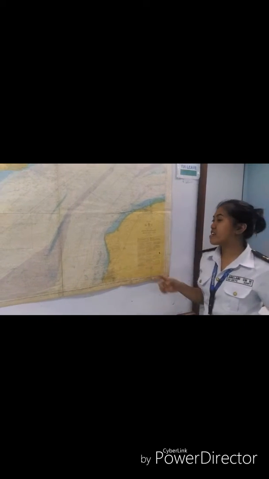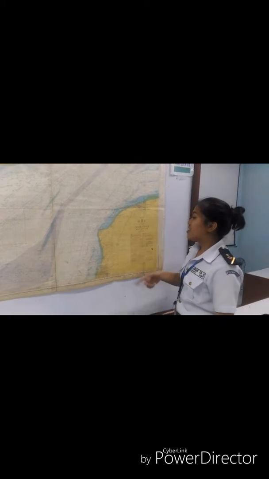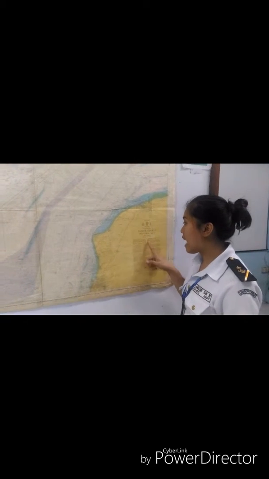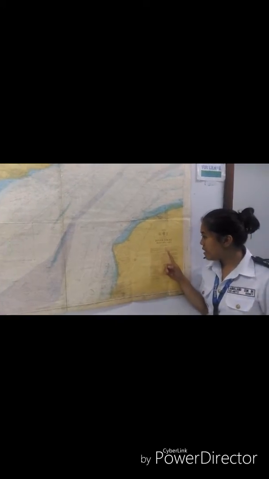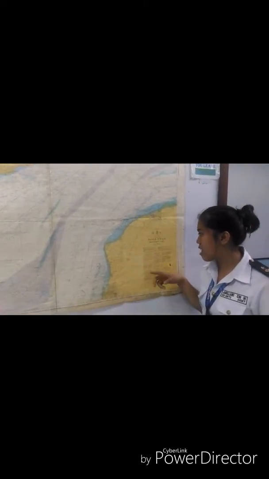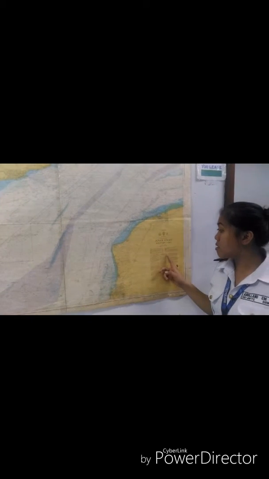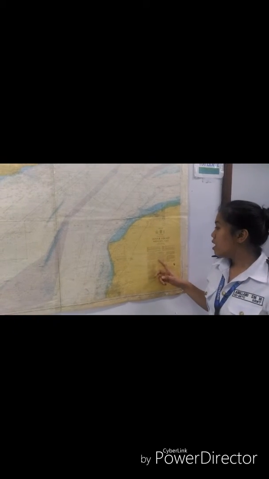So we have here the parts of a nautical chart, which are the title block, the chart datum, the scale, and as you can see, this nautical chart has 1:75,000 at the latitude of 50 degrees and 30 minutes. Since it has 75,000 as the scale, this is a coastal chart.